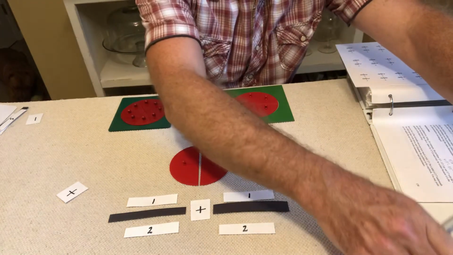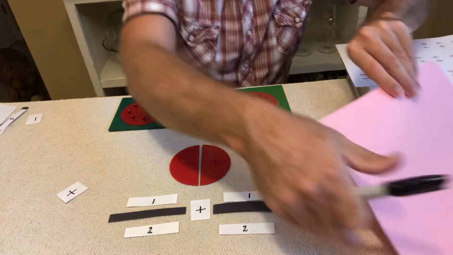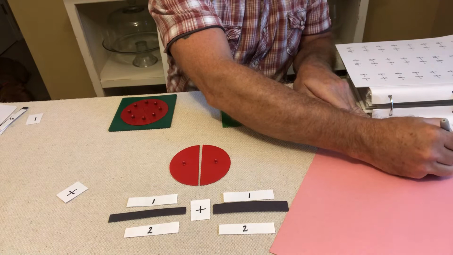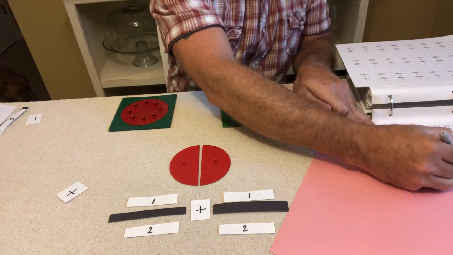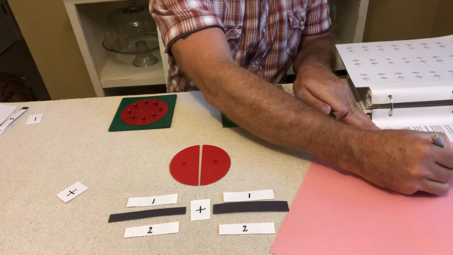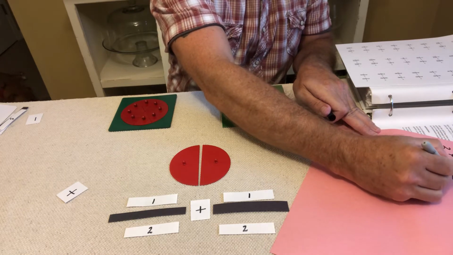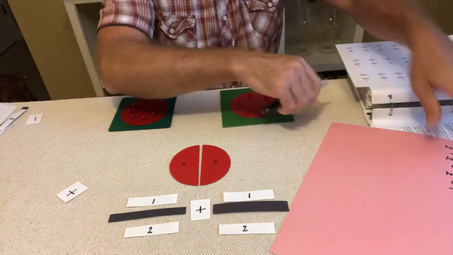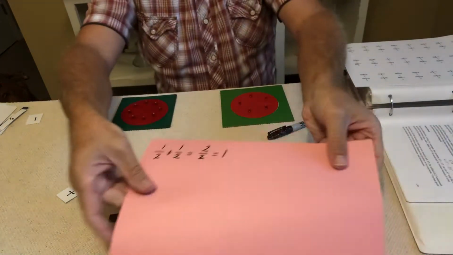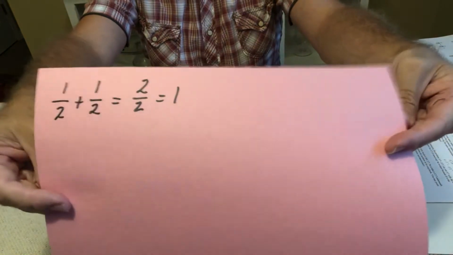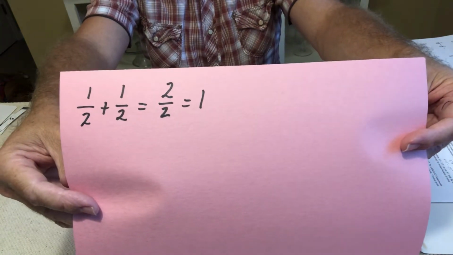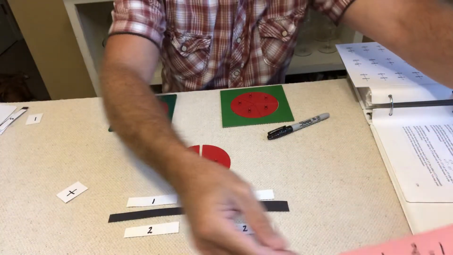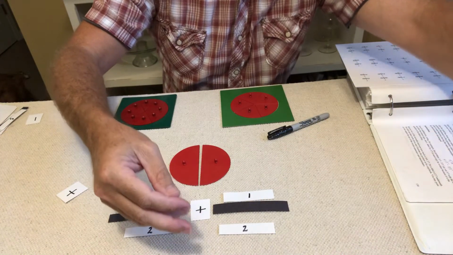All right, I want to make sure you got this, so I'm going to jot it down on a slip of paper here so that you can see how it should look. 1/2 plus 1/2 equals 2/2, and that is also equivalent or equal to 1. So it should look like that. 1/2 plus 1/2 equals 2/2, which is also equal to 1. Okay?